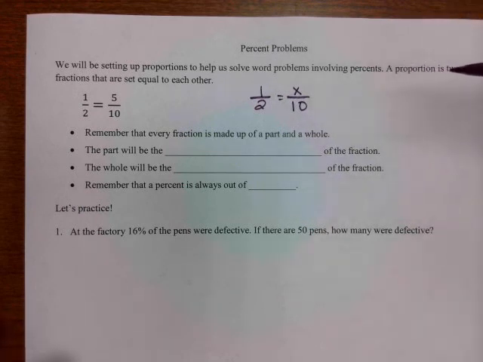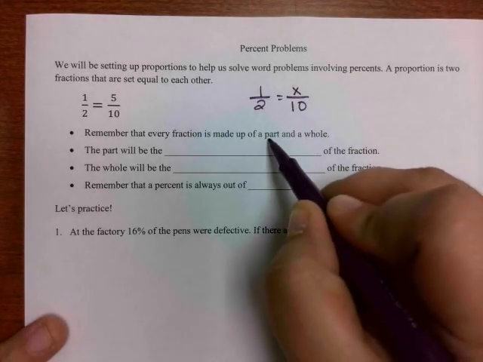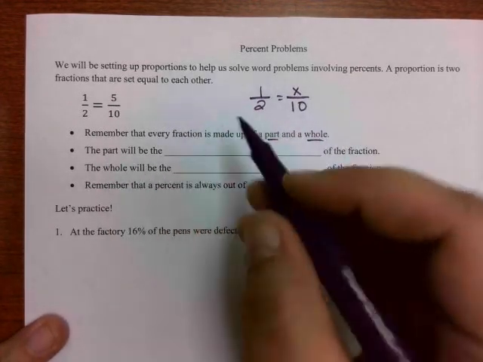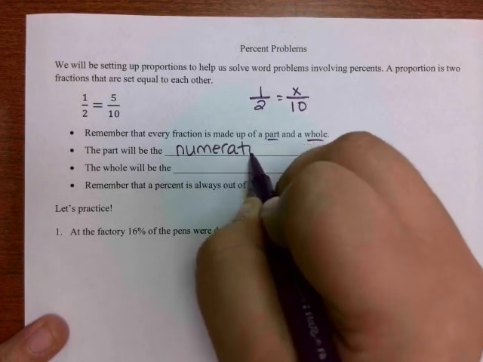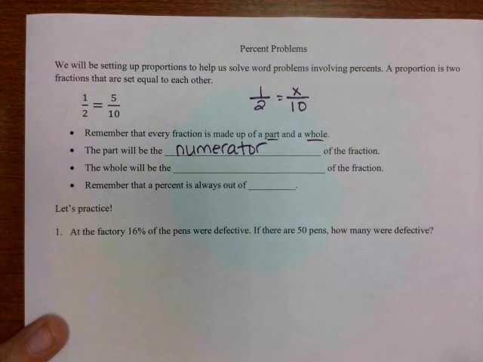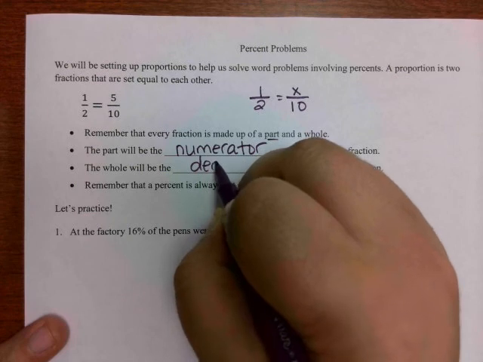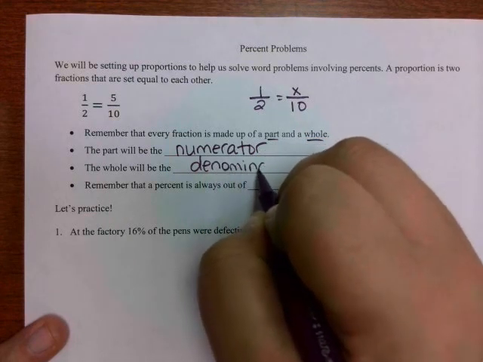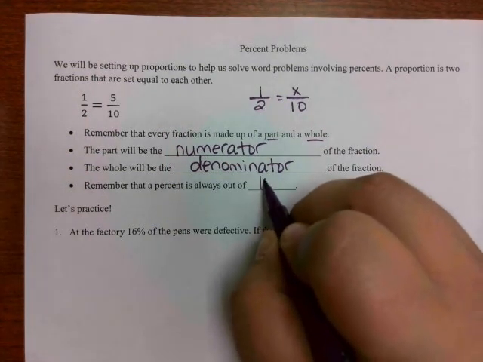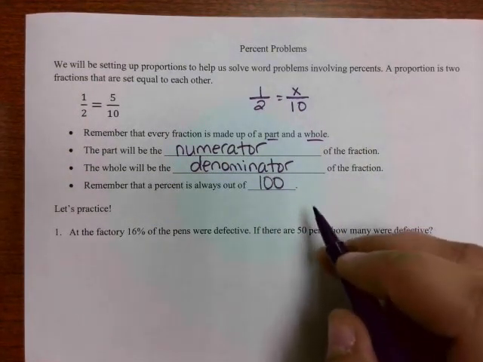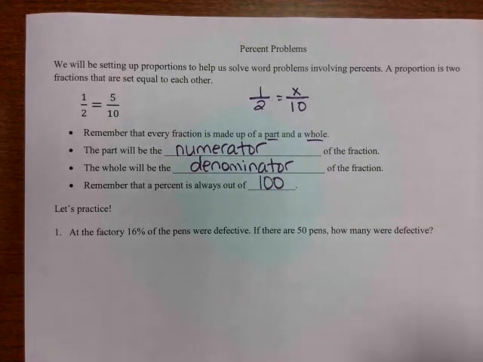Remember that every fraction is made up of a part and a whole. The part will always be your numerator, and the whole will always be your denominator. And of course, remember that a percentage is always out of the number 100. So we're going to see percents a lot today, and they're very important. They're literally going to set up half of our proportion for us.